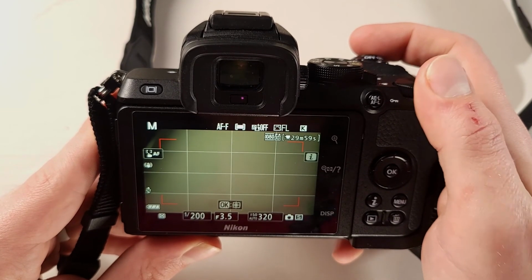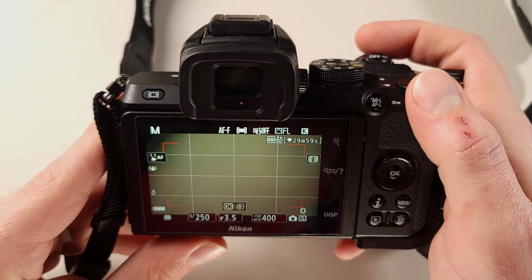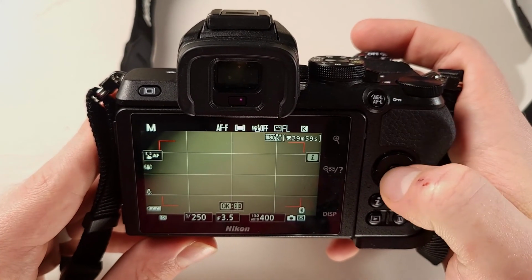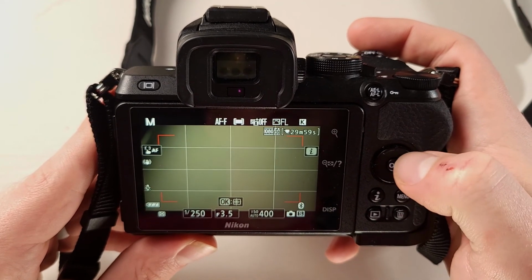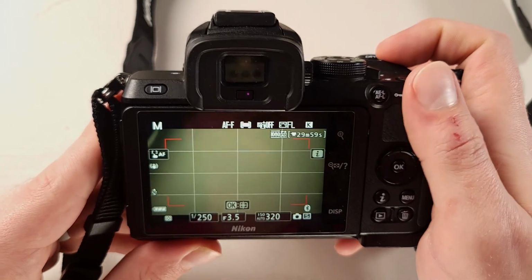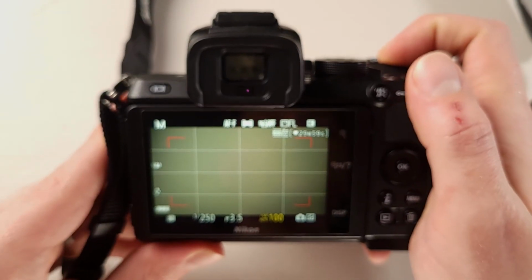So to follow that 180 shutter rule, let's get as close to double the frame rate as we can. We're at 120 frames per second. The closest we can get on this camera is 1/250th of a second shutter. That looks good. The aperture can stay where it's at. And the ISO, auto ISO with a base of 100 is going to get the job done just as well.